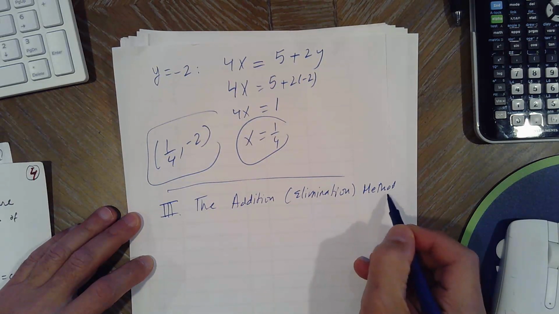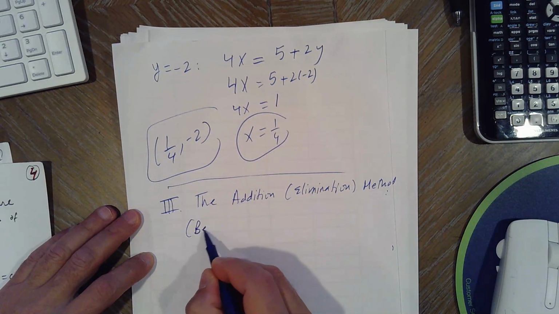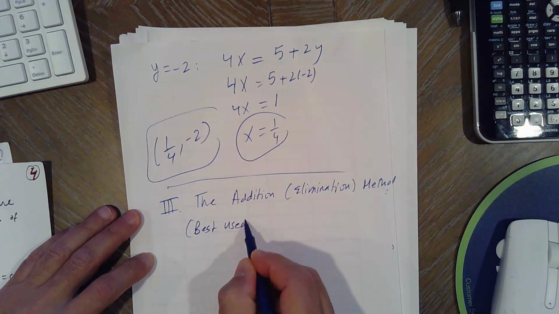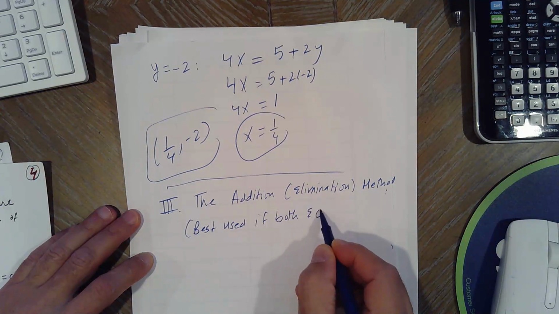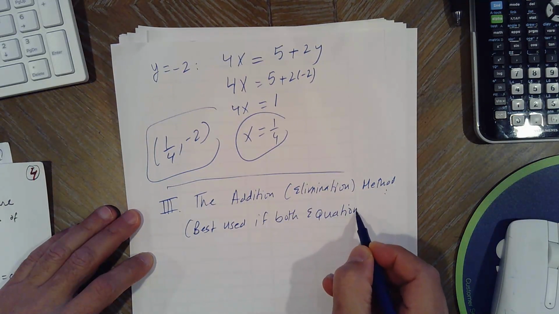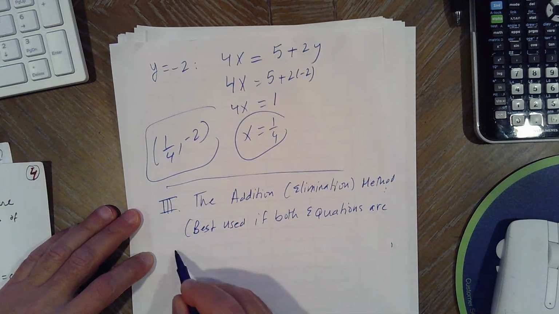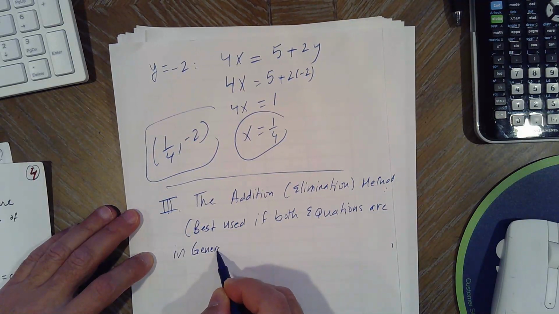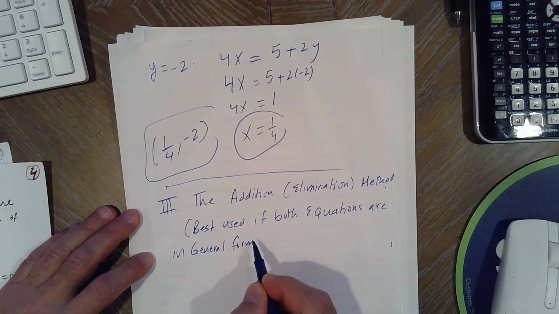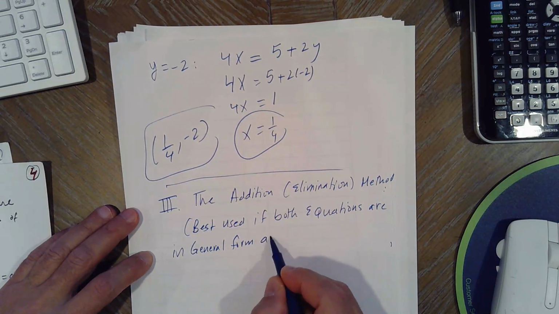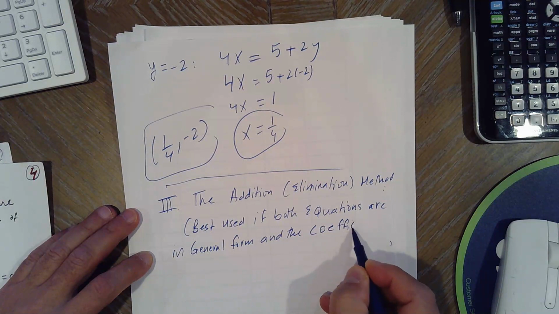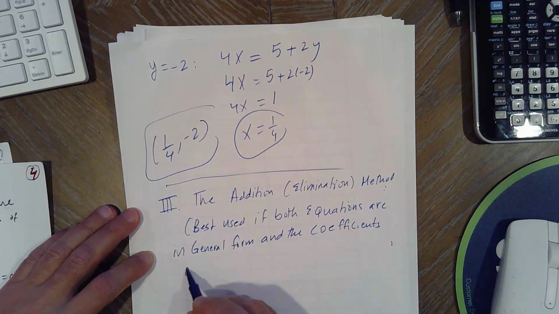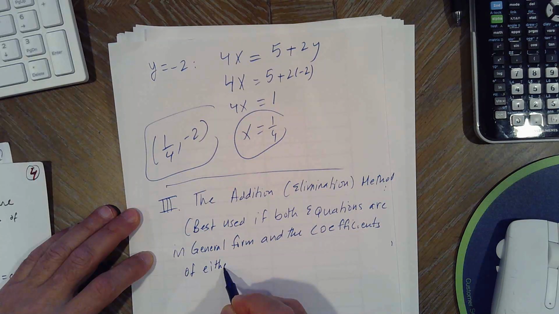This method should be best used if both equations are in general form and the coefficients of either x or y are opposites.